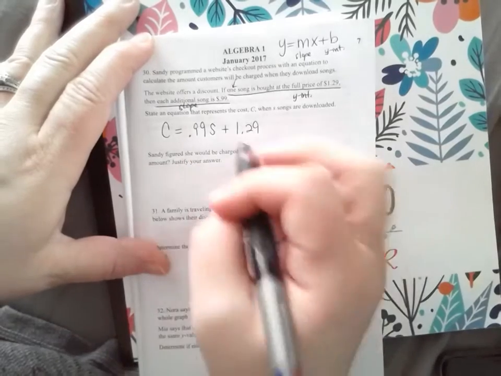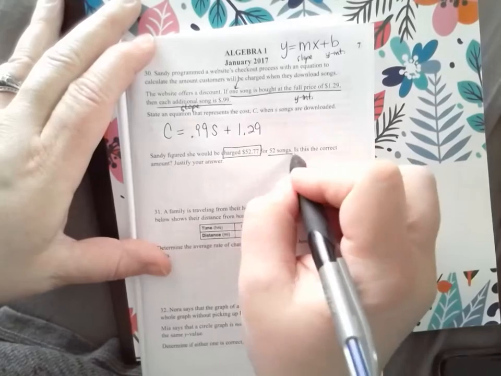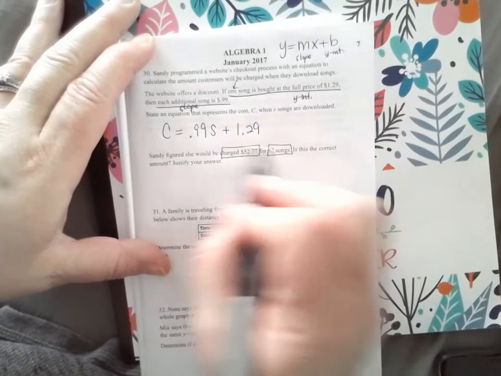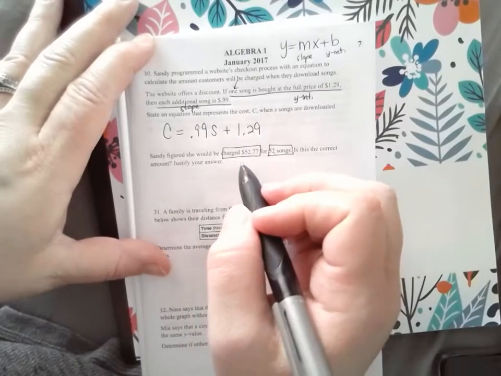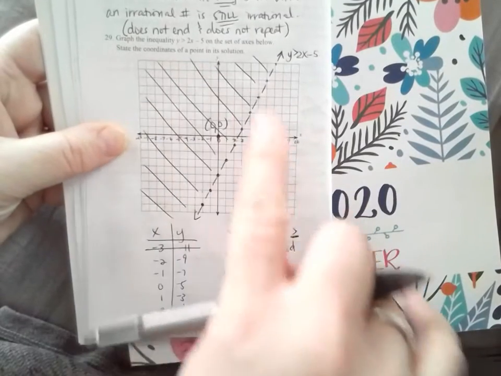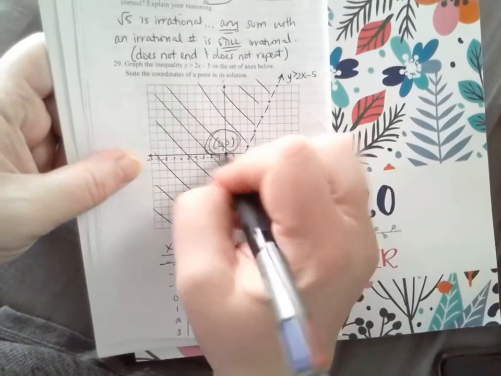Sandy figured she would be charged, here's your C value, $52.77 for 52 songs. Is that correct? Basically they're saying, could 52.77 and 52 work out as a solution? So you can either show this by algebra. It doesn't say algebra. Same with this one. It doesn't say check algebra. By the way, it did say state the coordinates of a point in the solution. We did that already, 0, 0.